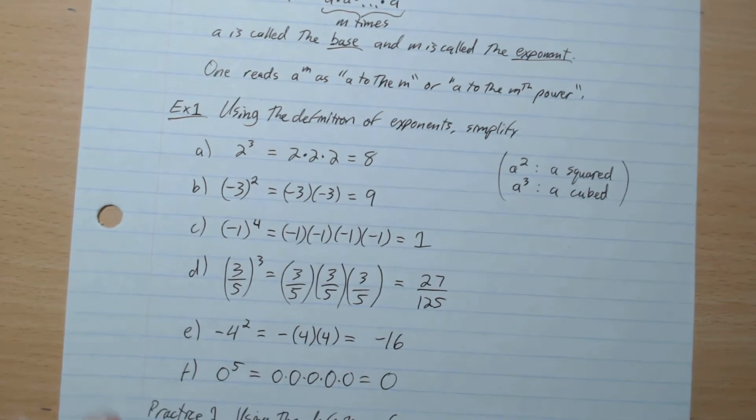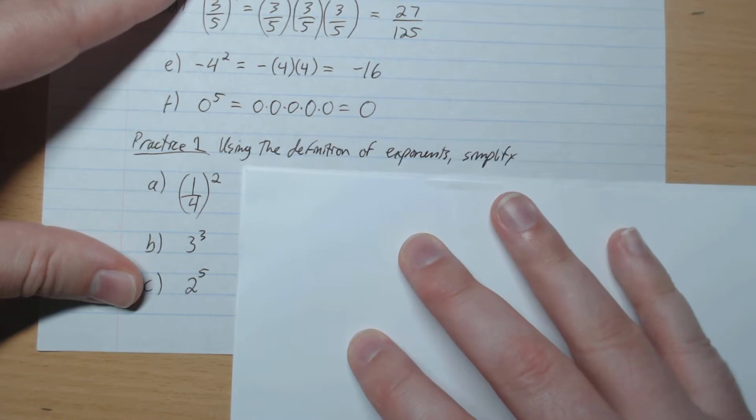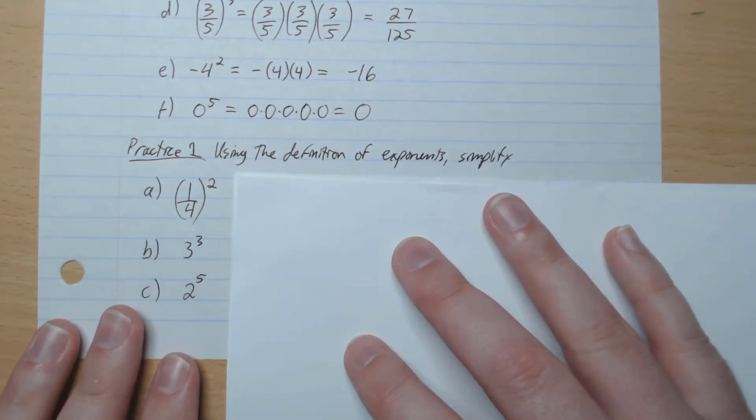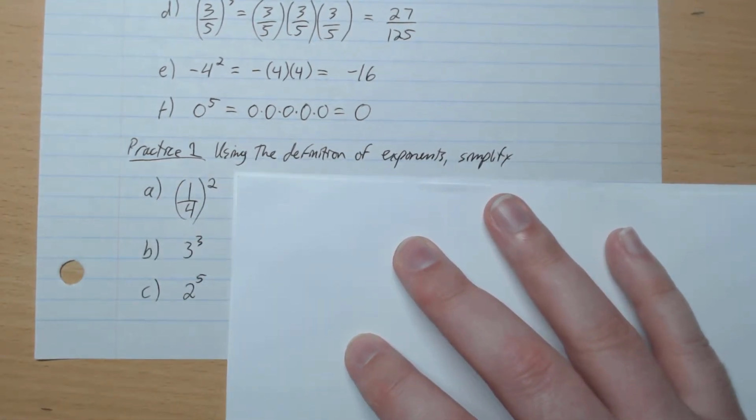Okay, time for some practice. Using the definition of exponents, simplify these expressions.